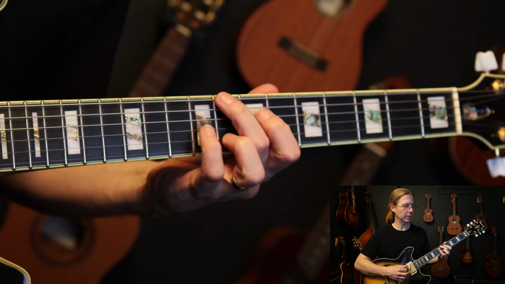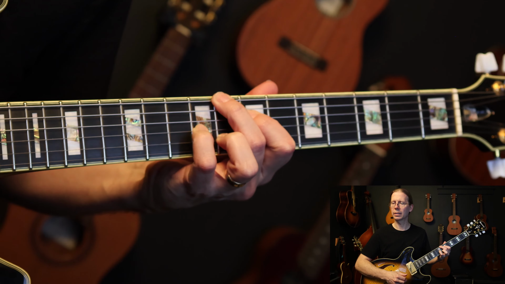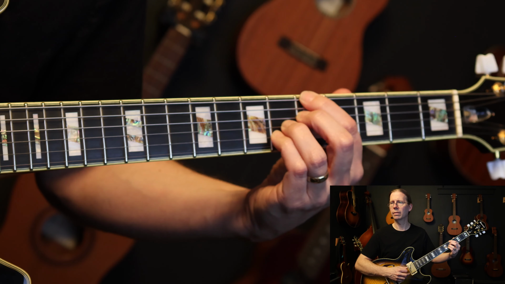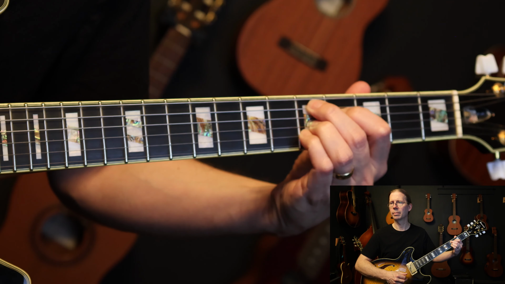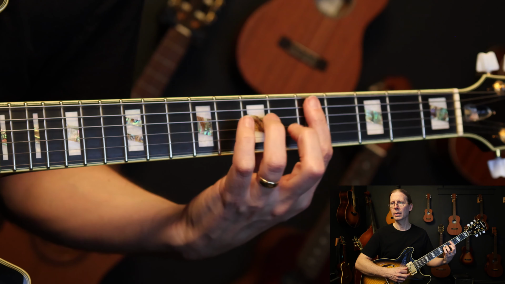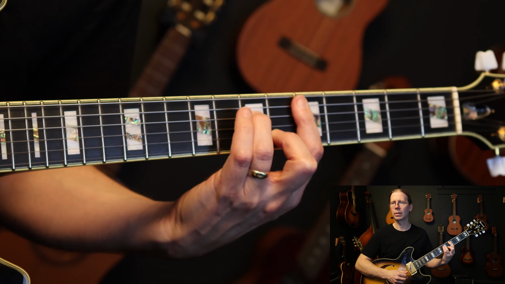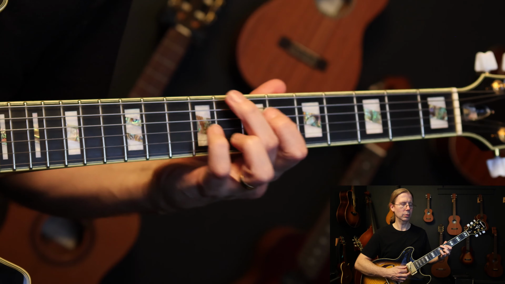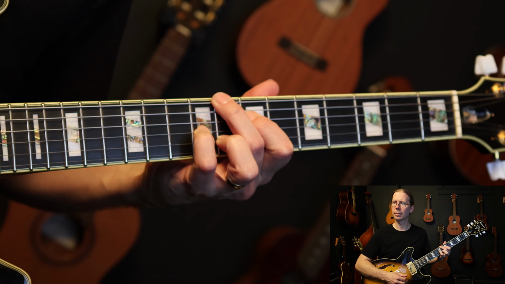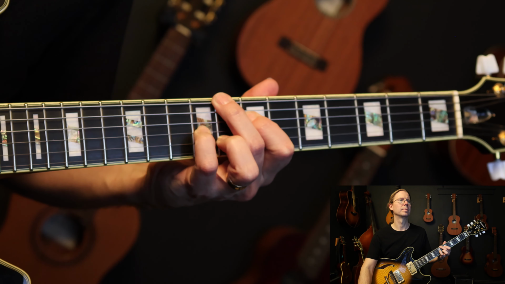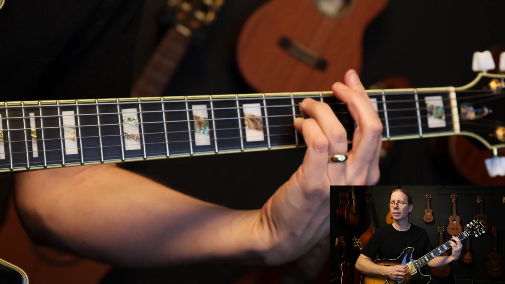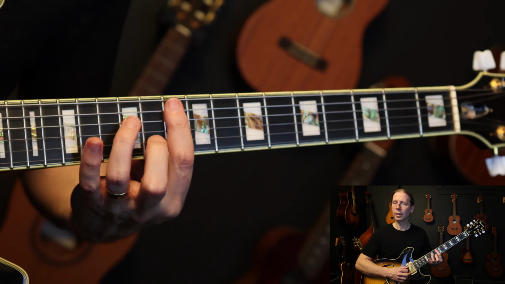From there we'll repeat. So C6, A7, sharp 5 to D9, D minor 7 to G7 to C6 over to G7 sus, and then we're going to the B section.